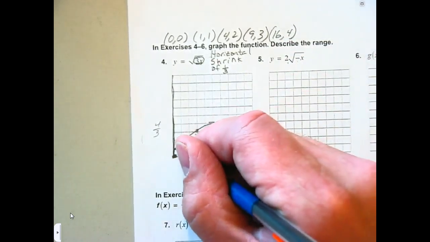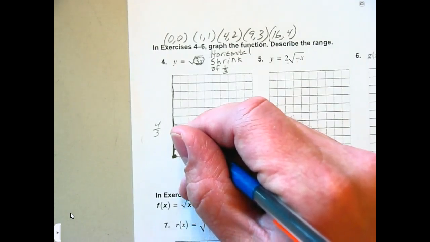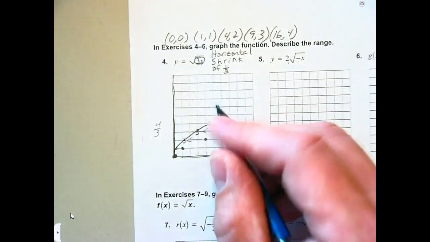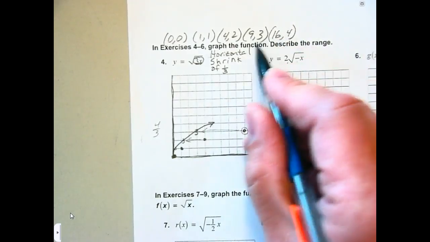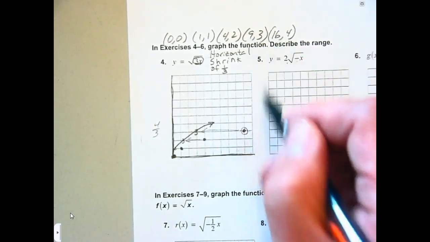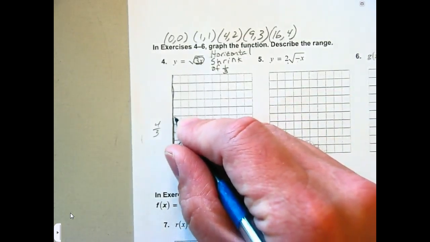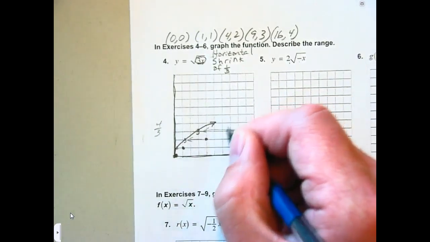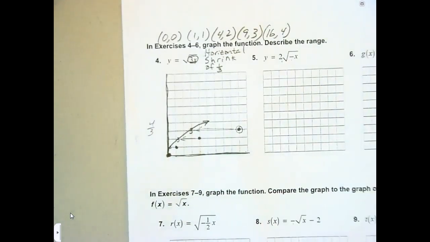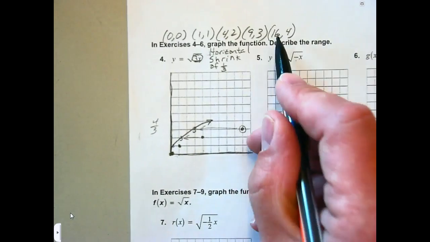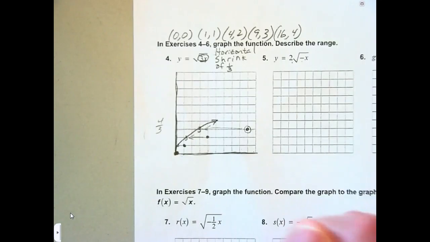So I'd go 1, 2, 3, 4, 5, and 5 1/3 when x is at 16. I mean, you're way out there. We're not going to be able to get that point on there. It's 5 1/3 away. We'd have to go to 16 and then bunch it up there.